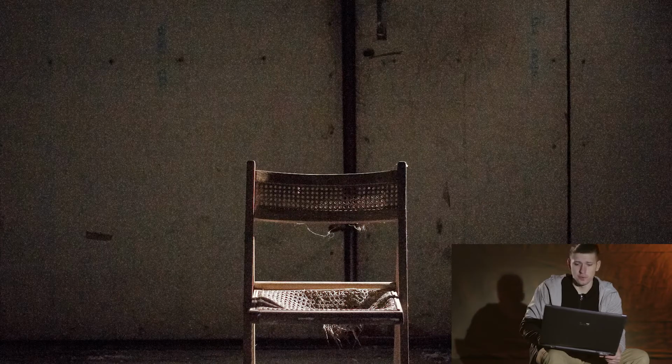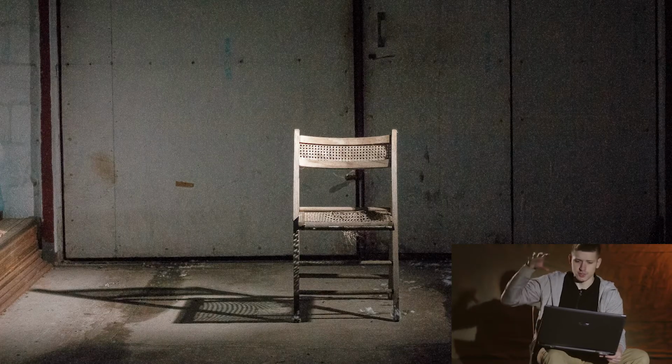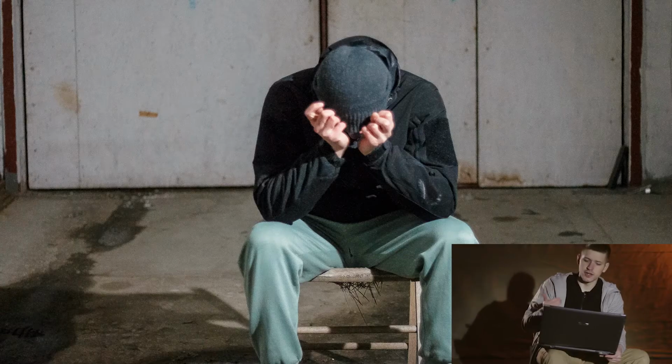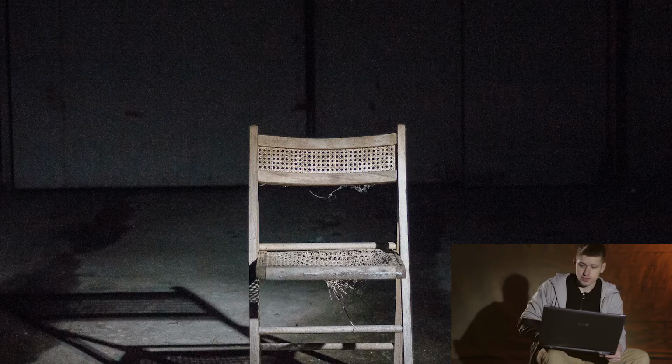Then it started to look much better, so I changed the position of the light and moved it to light the face of the character. Then I brought the chair much closer than it was. It is actually staying in the same place right now.